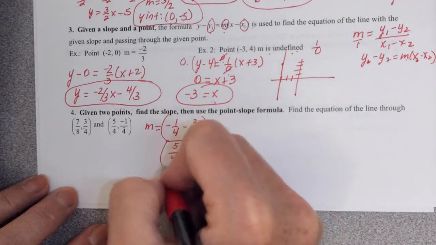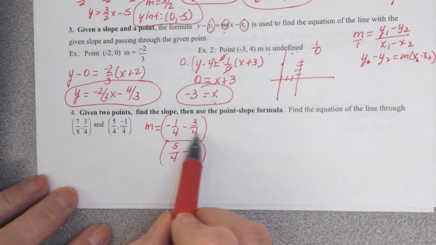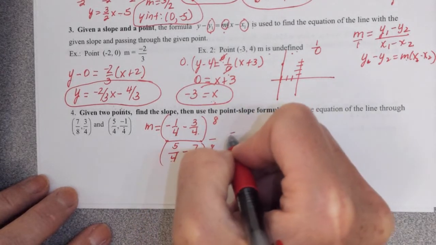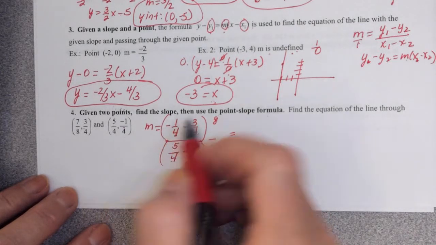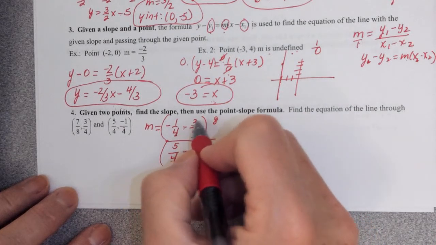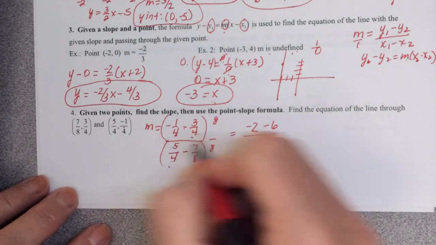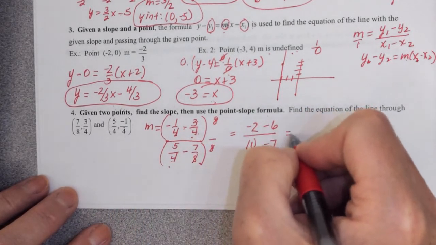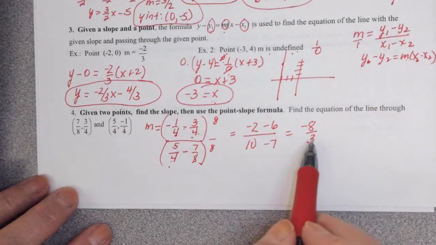Okay, now I like to get rid of that fraction. That's the way I like to do this. It's much quicker. 4, 4, 4, and 8, common denominator is 8. I'm going to multiply by 8 over 8. So 8 divided by 4 is 2, times negative 1 is negative 2. 8 divided by 4 is 2, times negative 3 is negative 6. 8 divided by 4 is 2, times 5 is 10. 8 divided by 8 is 1, times negative 7. So I'm going to get negative 8/3. Okay, so there's my slope.